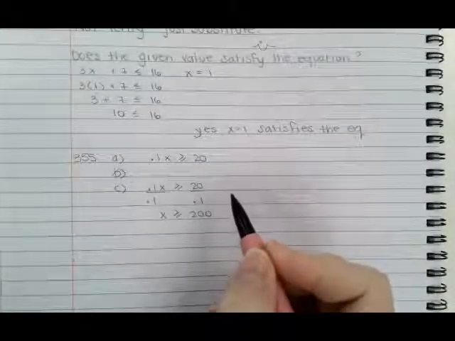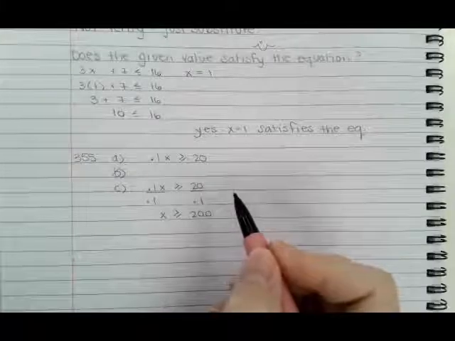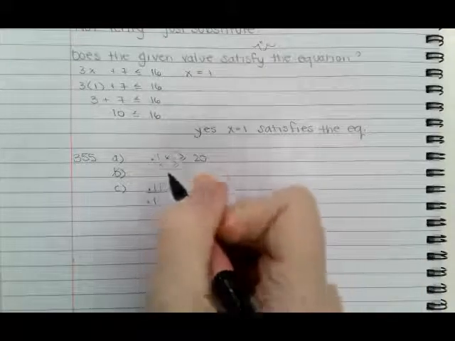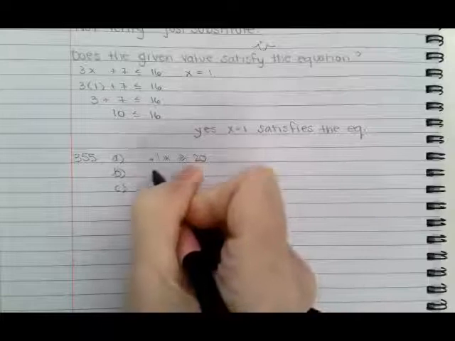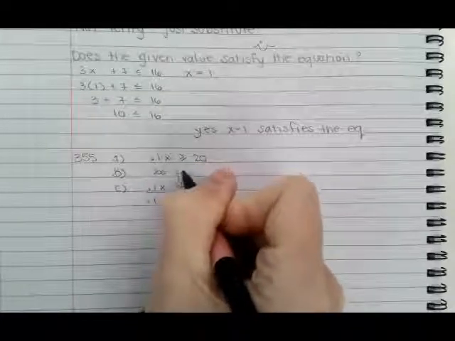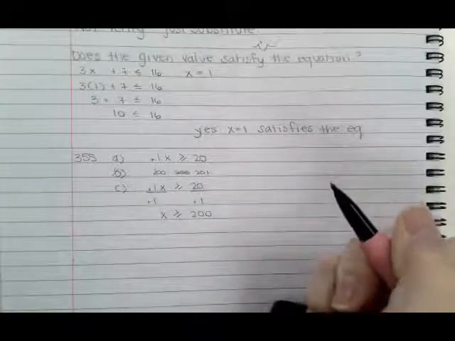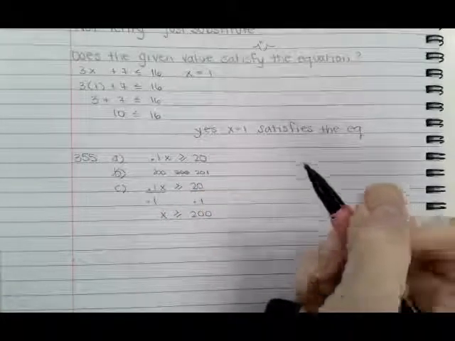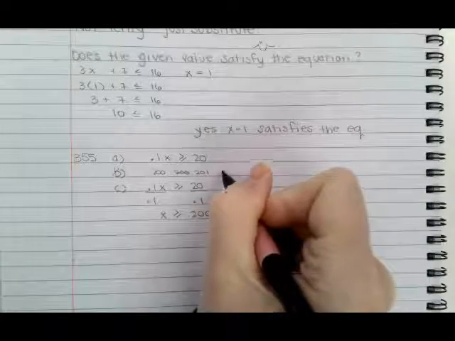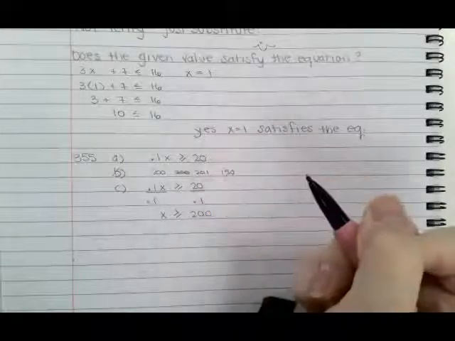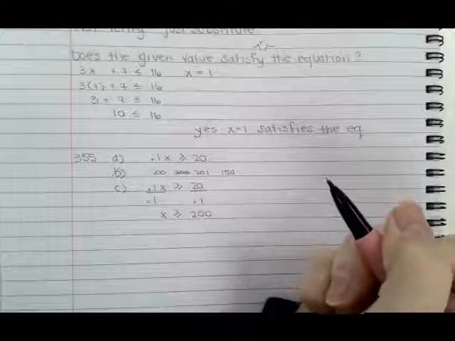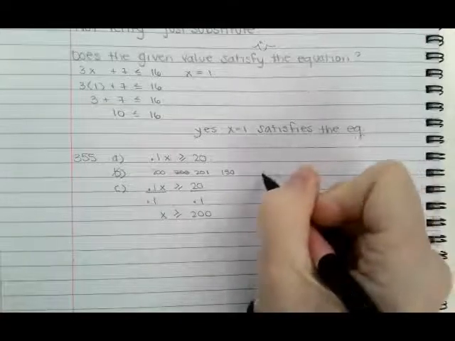Then let's think about B part. Will the solution be a set of whole numbers or integers? Well, if she plants 200 or 201, or 202, 203, 204, or if she doesn't make her goal and plants 150, etc. Those are whole numbers, but they're also integer numbers. Let's think about integer numbers.